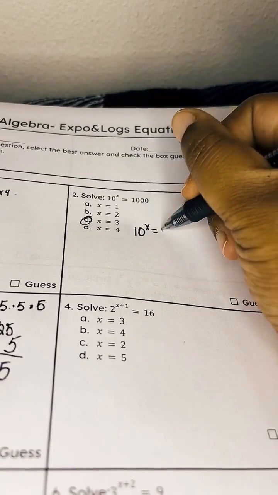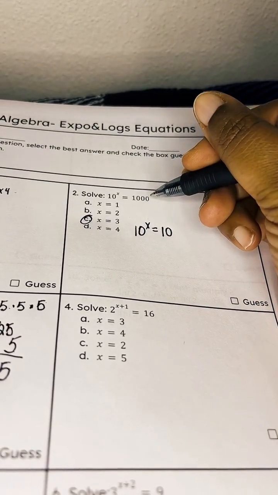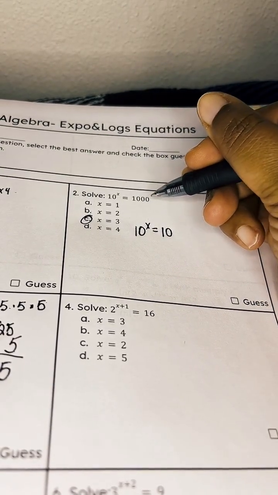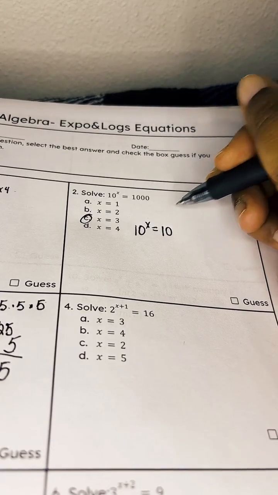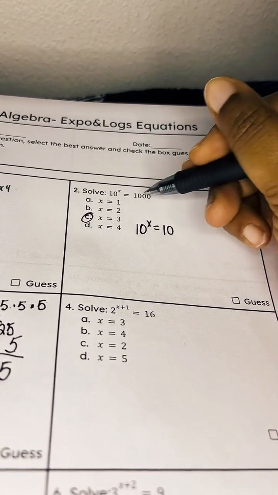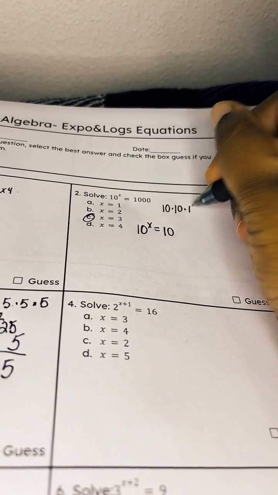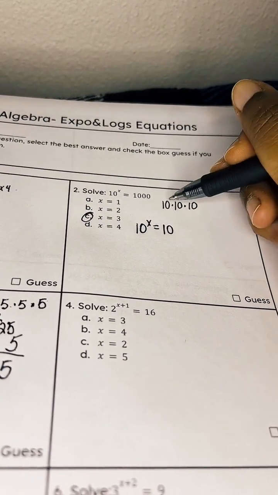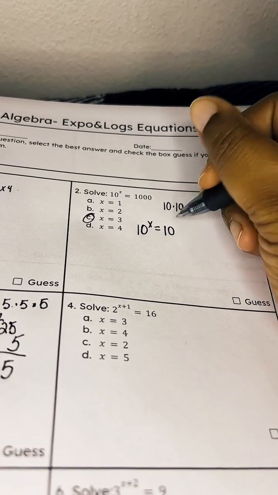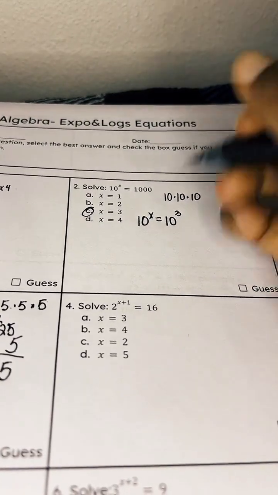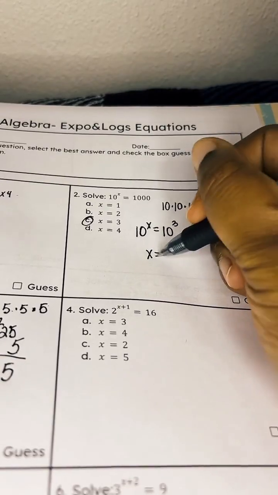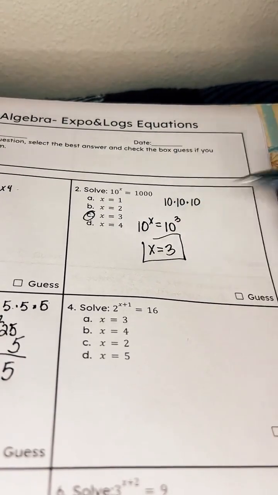Now, remember, we want to write this as a base of 10. So what we're asking ourselves is, how many 10s do we have to multiply to get us to 1,000? Well, 10 times 10 times 10 is 3 times. And so that's when we say x equals 3, like you guys said.